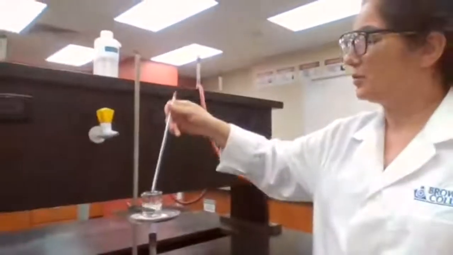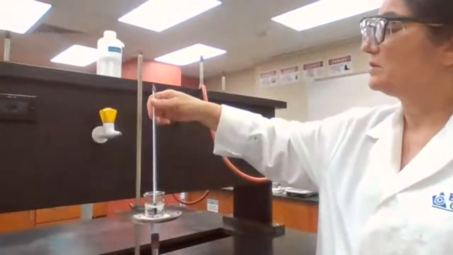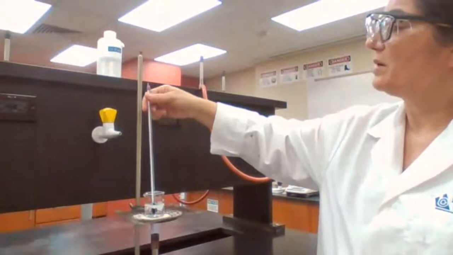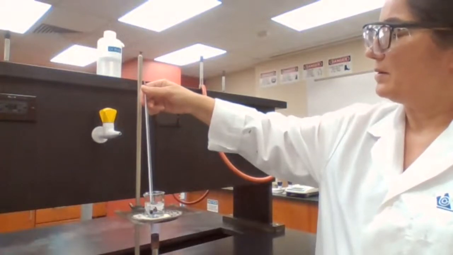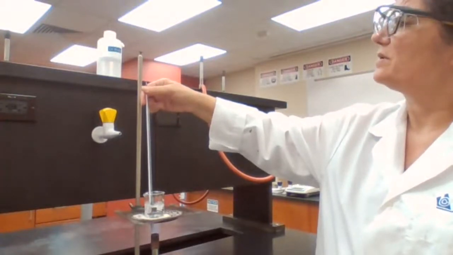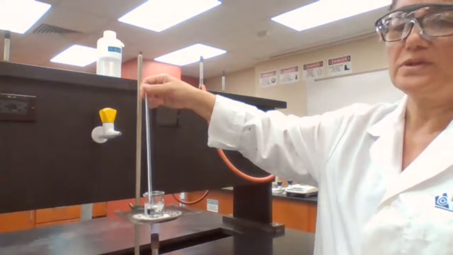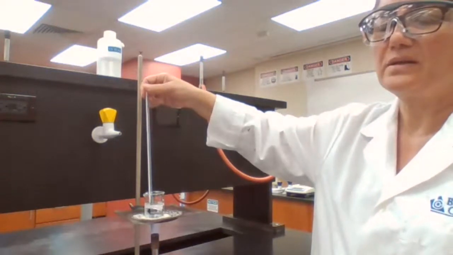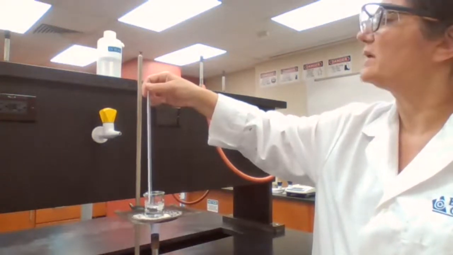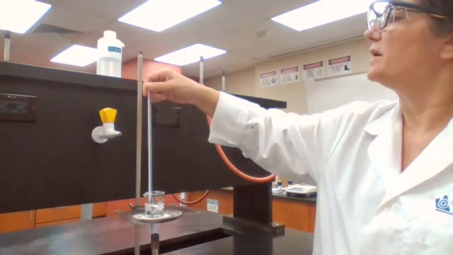Okay, the water is boiling now, and since it's boiling, I'm going to use a thermometer to measure the temperature and report it for part 9, or data number 9.